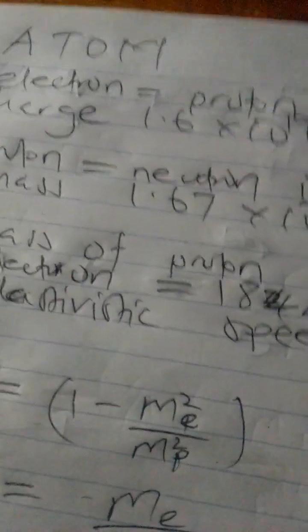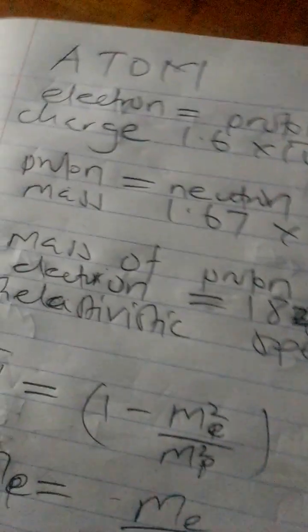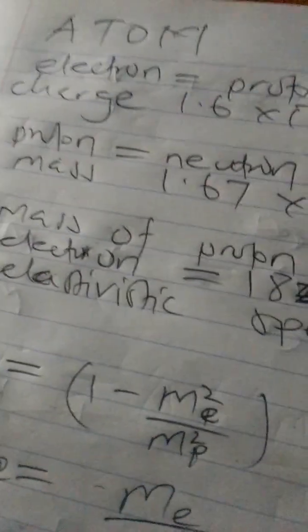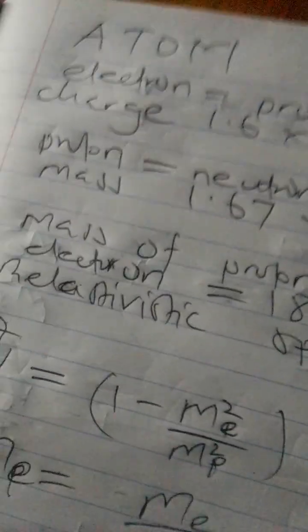So, if we calculate that mass, we can get about 9.11 times 10 power negative 31 kg. It's very small. But now we assume that the mass of the proton, the mass of the electron, and the mass of the neutron are the same, 1.67 times 10 power negative 27 kg.